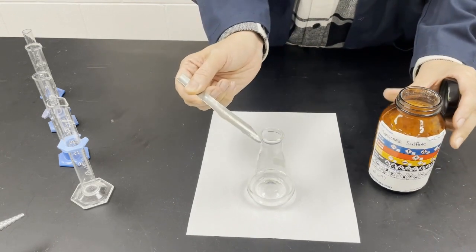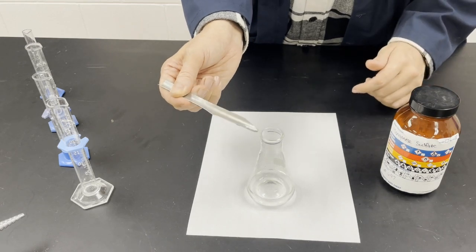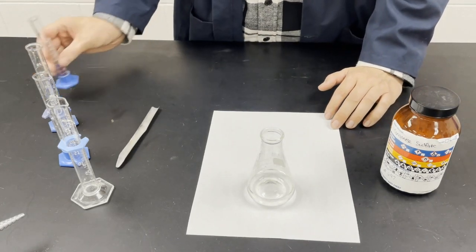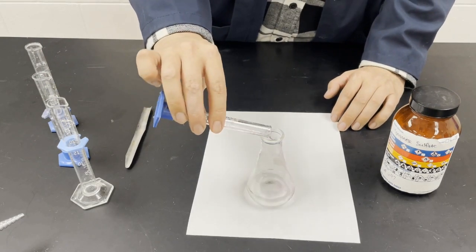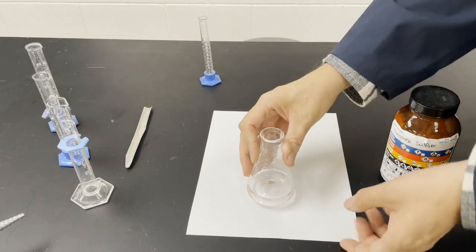So we only want a very, very tiny bit, about the amount of a match head. Okay, and let's start swirling.